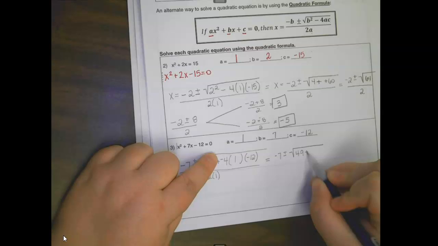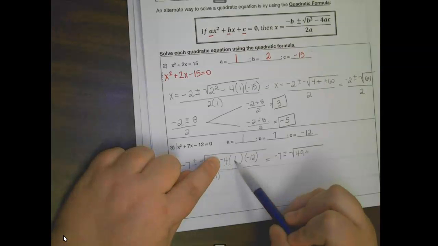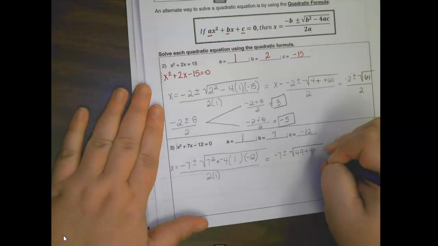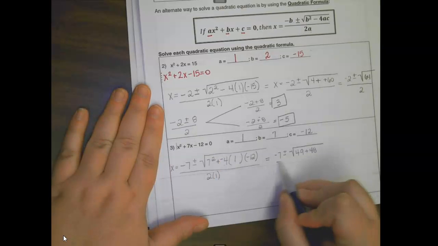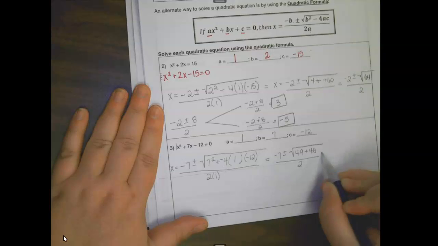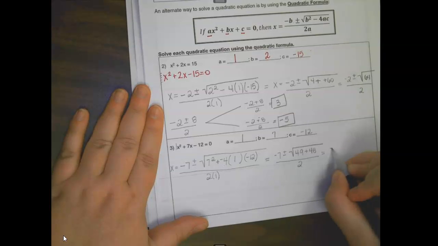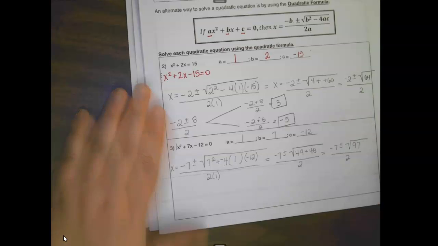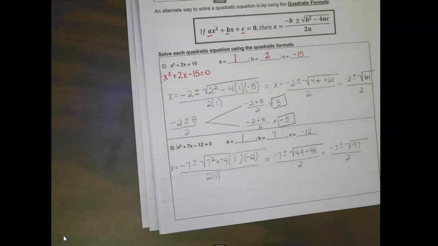So add negative 4 times 1, which is negative 4, times negative 12 is just 48. All over 2, 2 times 1. So negative 7 plus or minus the square root of 97 over 2. This is where I'm going to split.